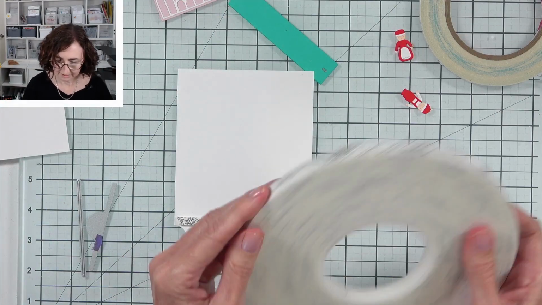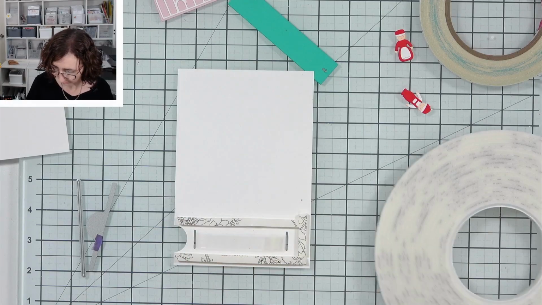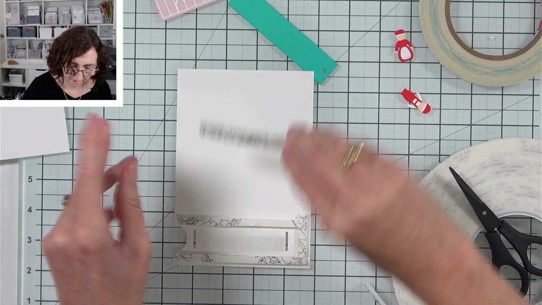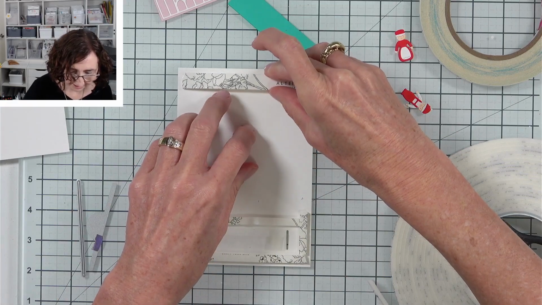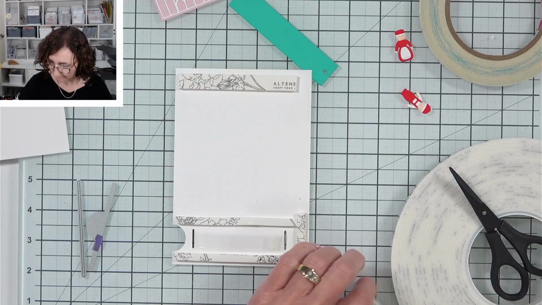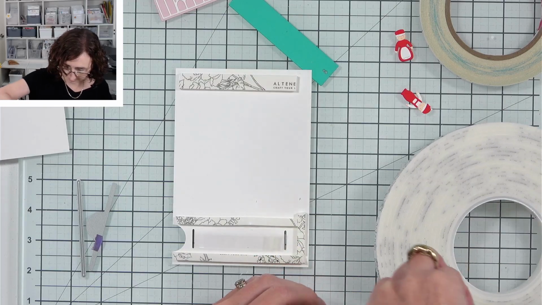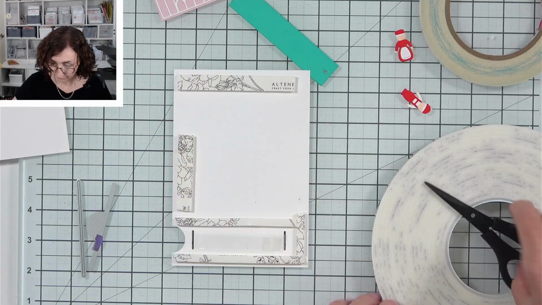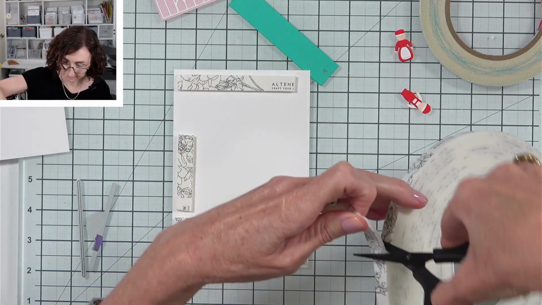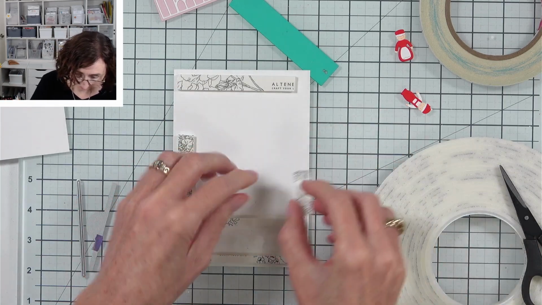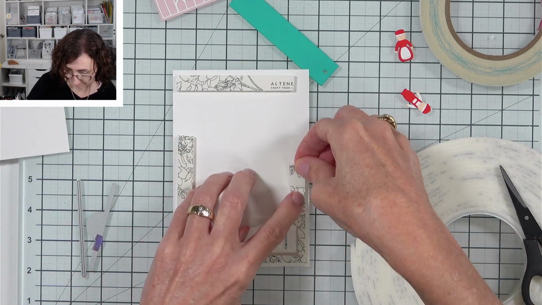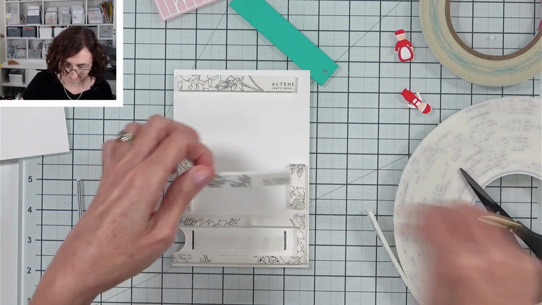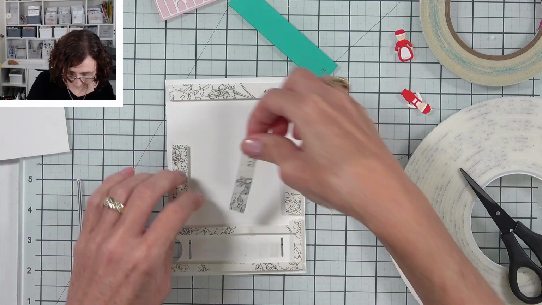This is that double thick tape from Altenew. You don't need to have this. If you've got regular foam tape, double it up. That works the same. Just a quick option. About the quick, I'm all about the over adhesing.